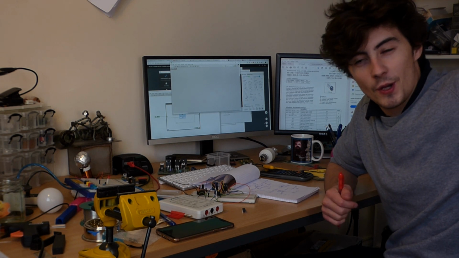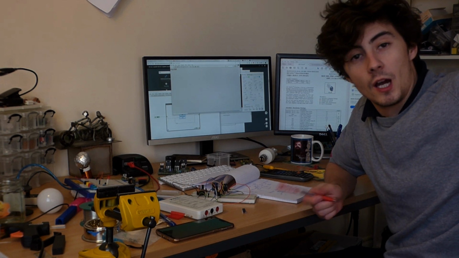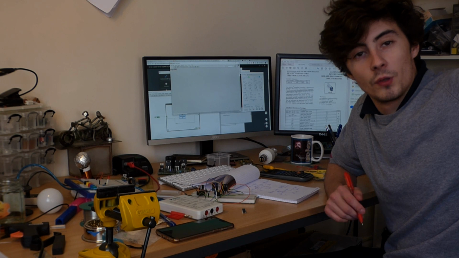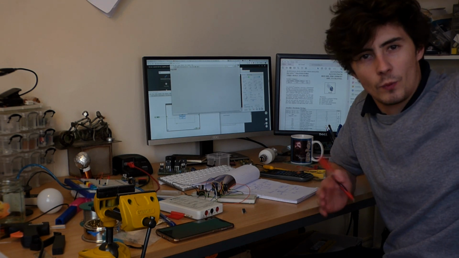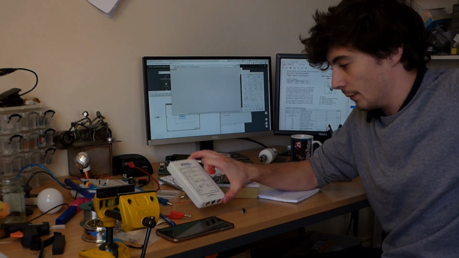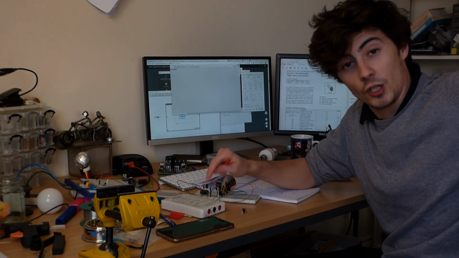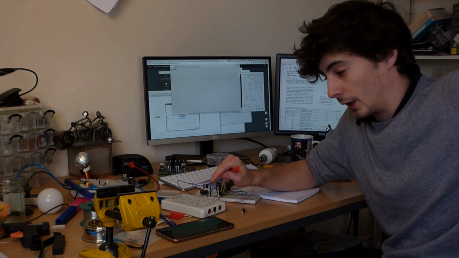Hey, what's up YouTube? So today we're going to be looking at the IR2110 MOSFET or IGBT driver. We'll be looking at a little bit why we need one, why can't we just drive this off of a microcontroller. I have the National Instruments myDAQ here. I got given that when I worked at National Instruments.